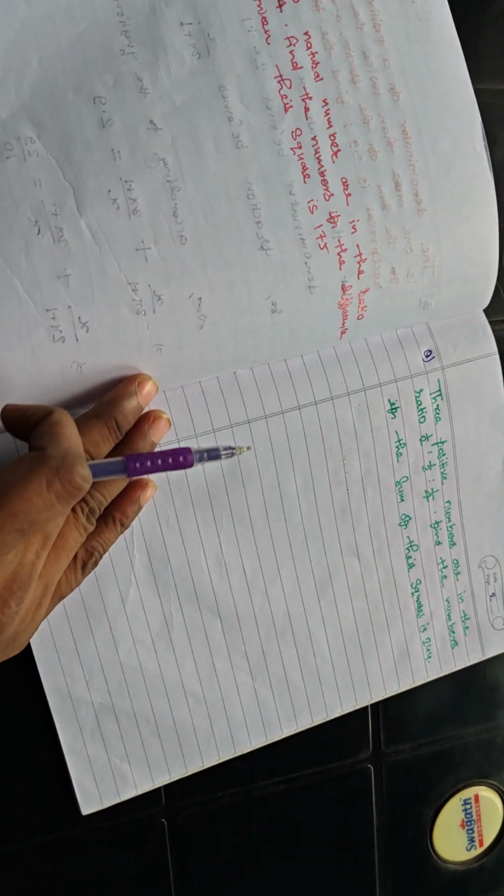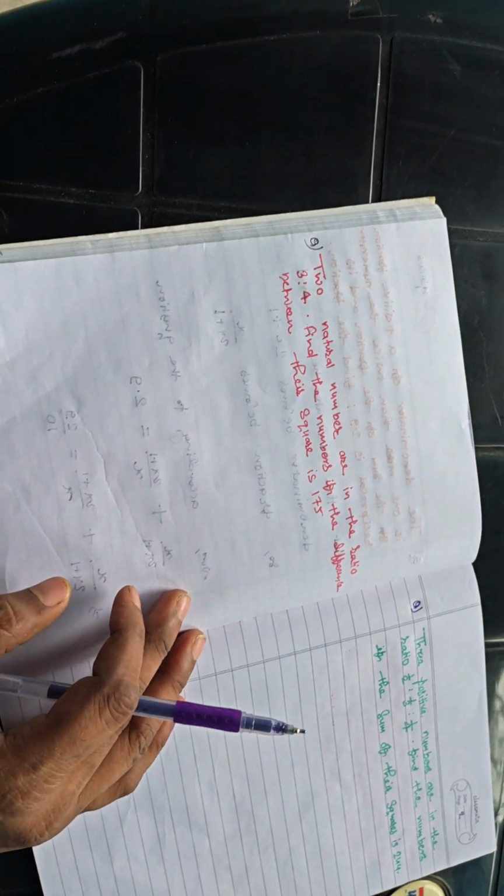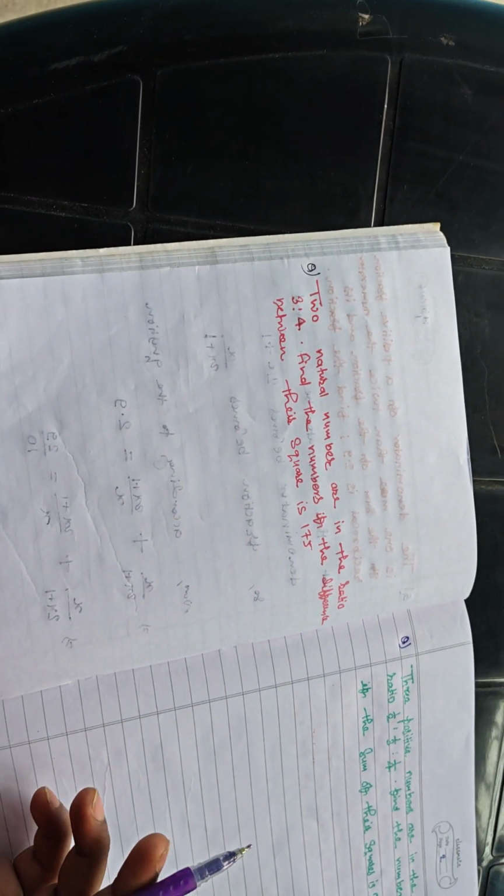Now in another question, two natural numbers are in the ratio 3:4.